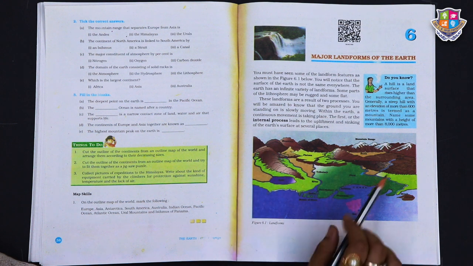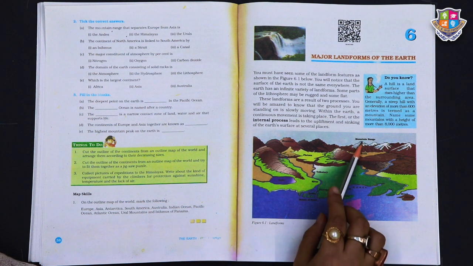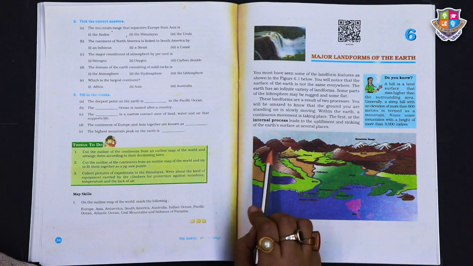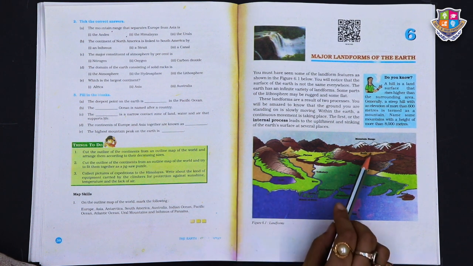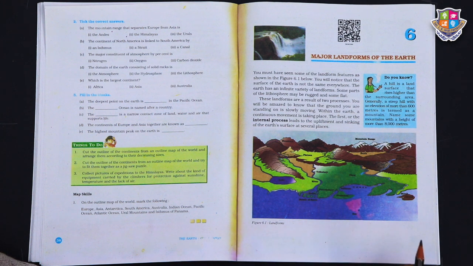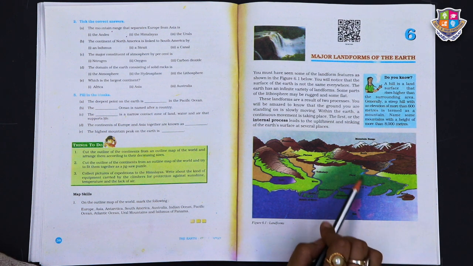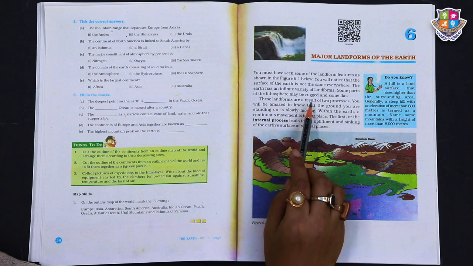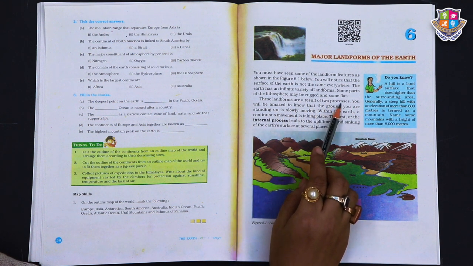The surface is not the same. We have mountains, hills, plateaus, then rivers, and then plain areas also, isn't it? These landforms are a result of two processes.